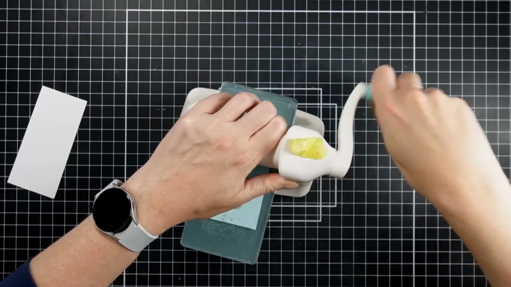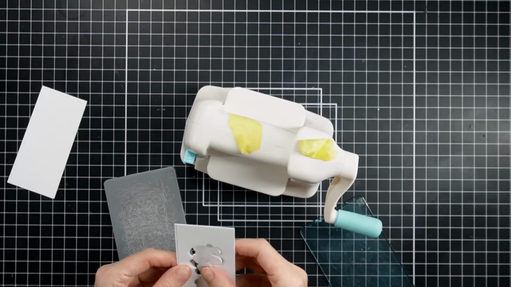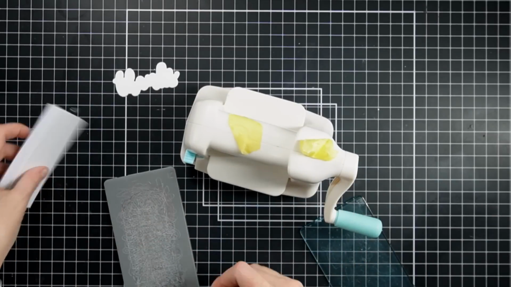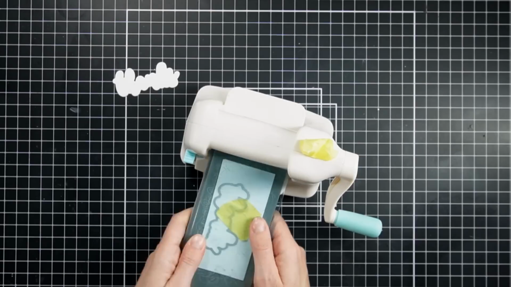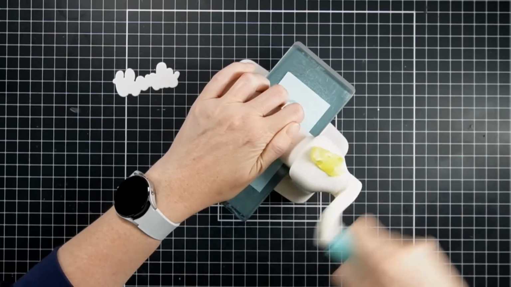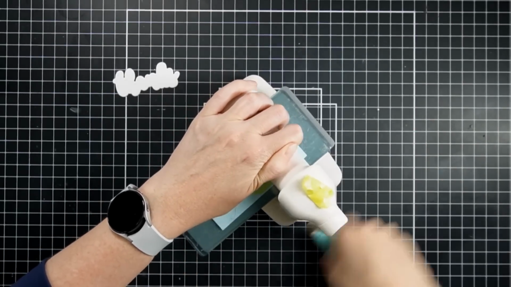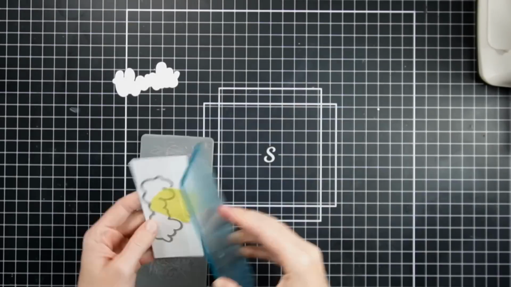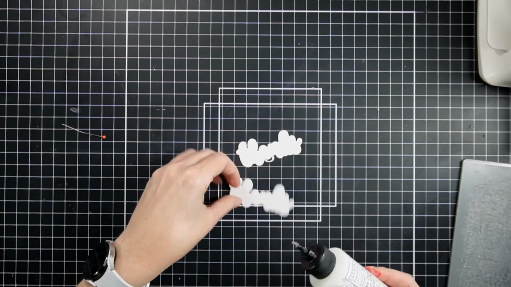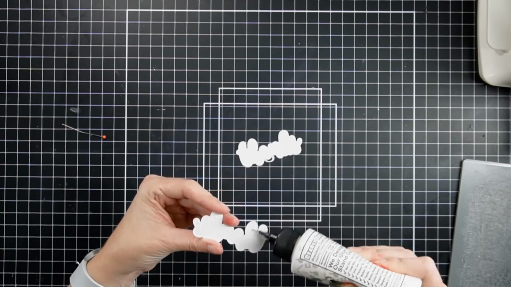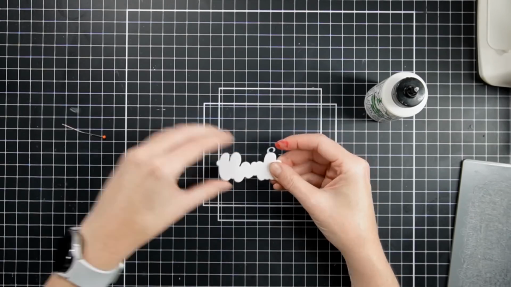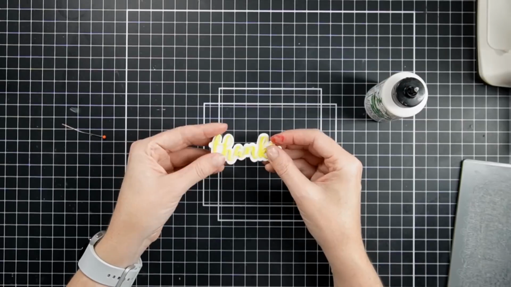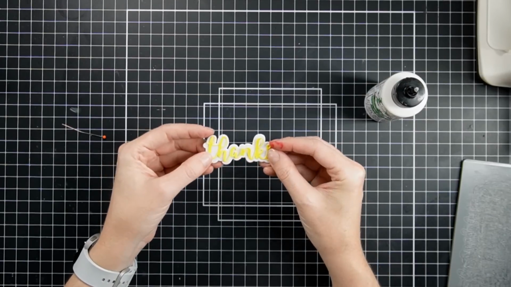And so I'm just running through this thanks background die. When I say background, it's sort of the bubble piece of the thanks. It's not the intricate thanks. I'm going to run that through my die cutting machine twice to get 4 layers of this cardstock. I think this is awesome. I've never done this before, but this is just really brilliant. It's quick, it's easy, and now I put those 2 together, and now I have my die cut ready to go.